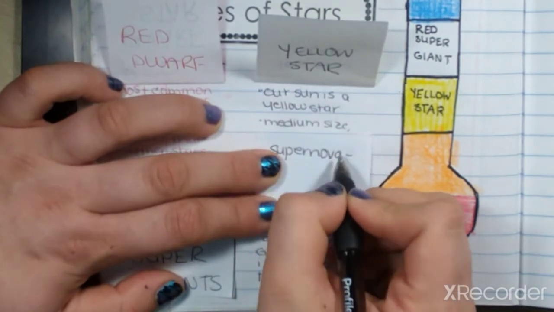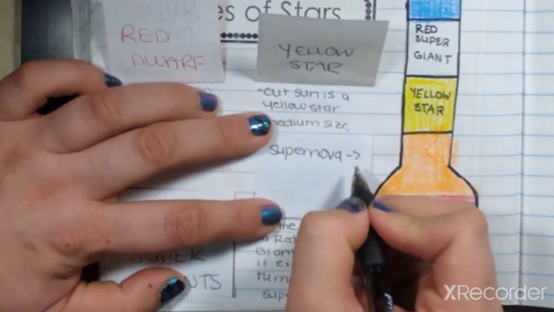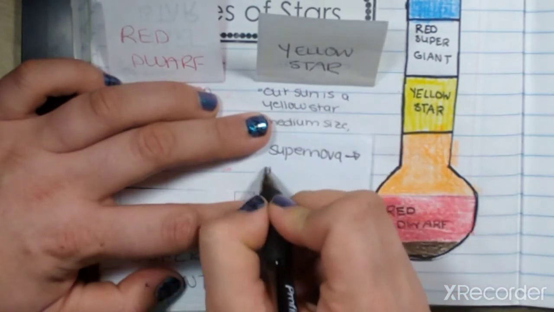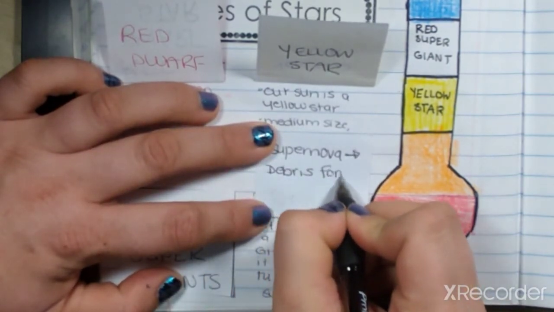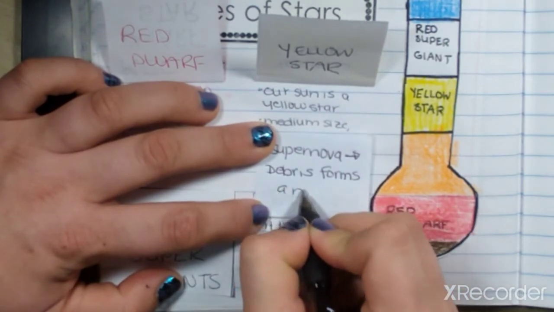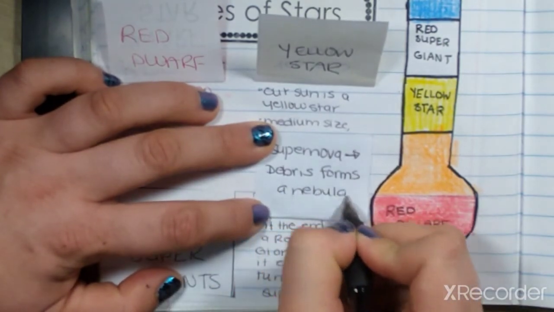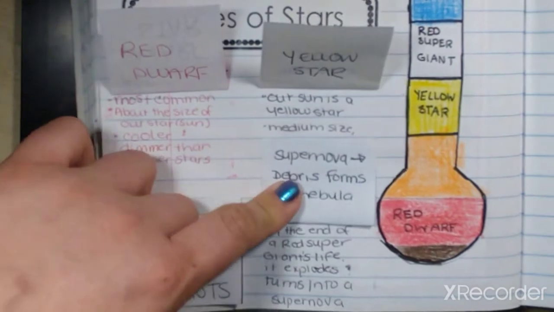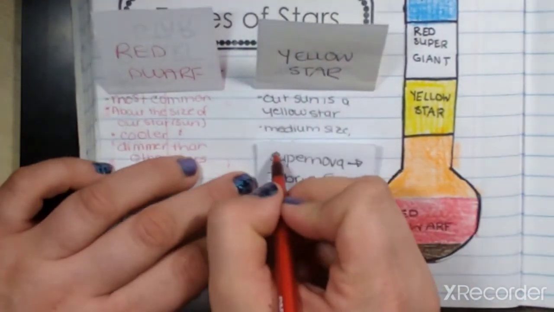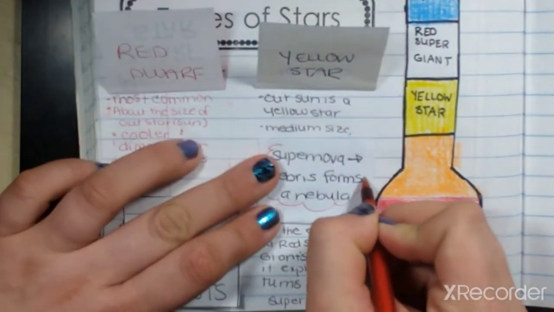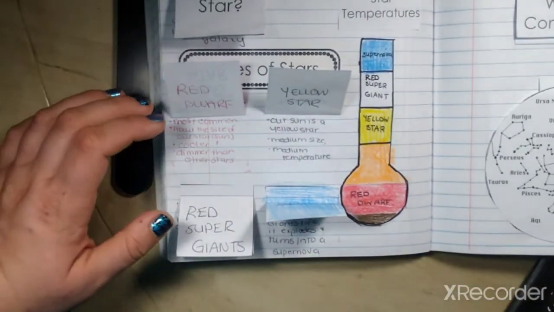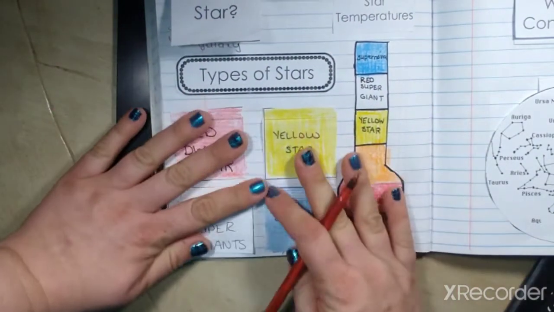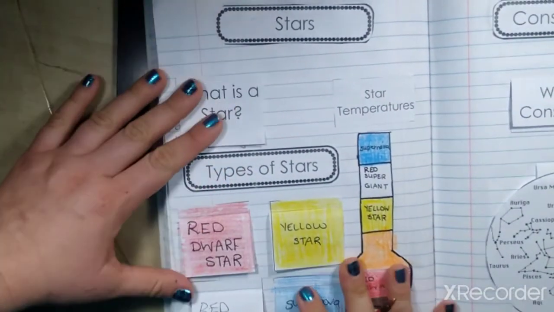All of the stuff comes together and can form debris, which forms a nebula. So supernova debris forms a nebula. So there we go. This would be our star notes.